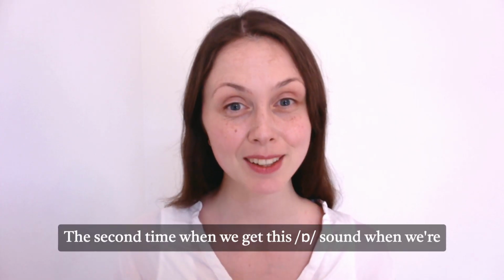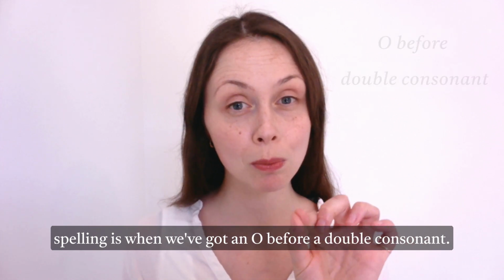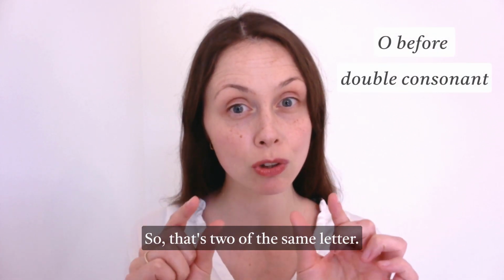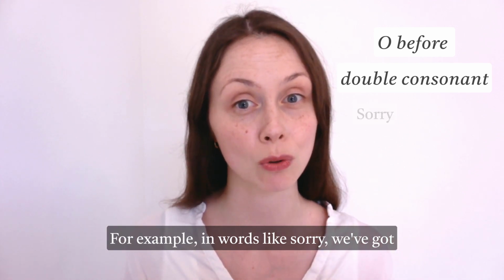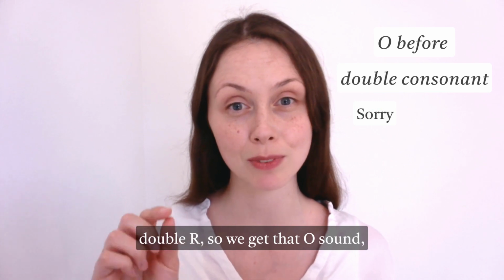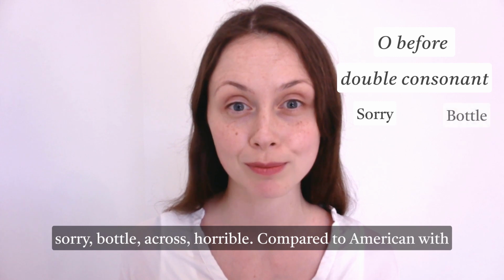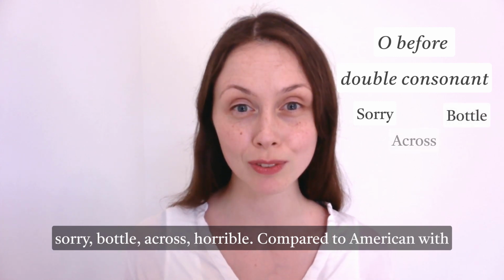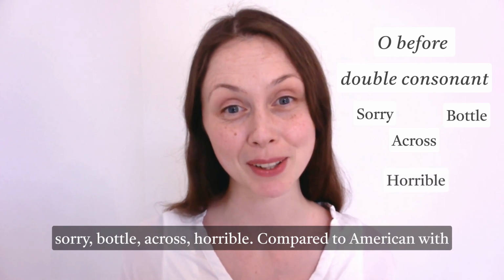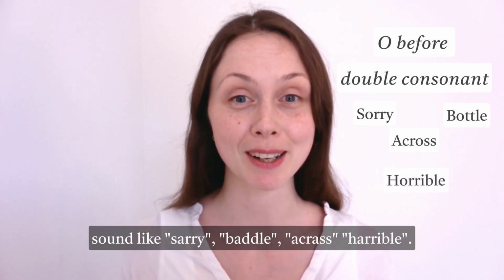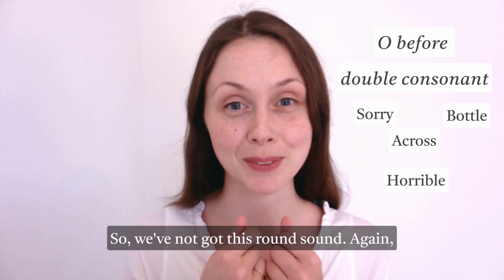Okay, the second time when we get this O sound when we're spelling is when we've got an O before a double consonant. So that's 2 of the same letter. For example, in words like sorry, we've got double R, so we get that O sound, sorry. Bottle, across, horrible. Compared to American, which would sound like sorry, bottle, across, horrible. So we've not got this round sound.